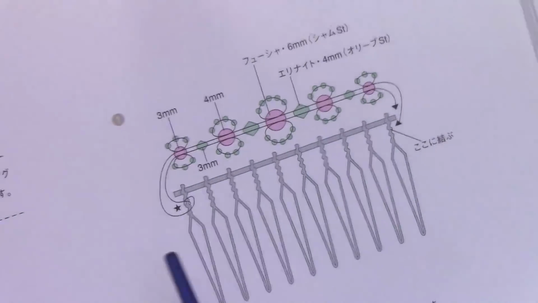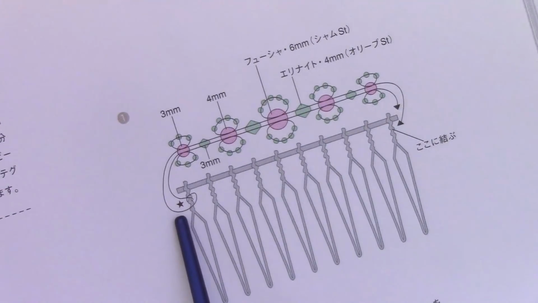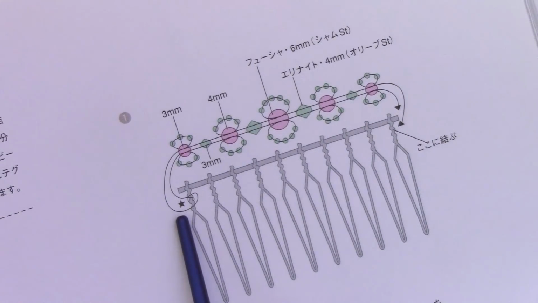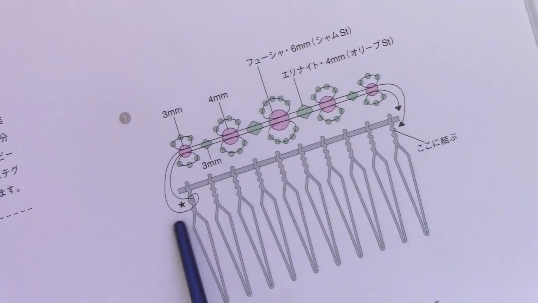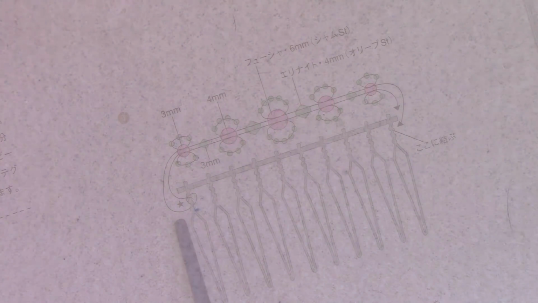Another thing to note is generally you might see some diagrams that have a star on them. This means where you start your thread. So the last types of patterns I want to talk about are the peyote and the flat tapestry kinds of patterns. These ones have a little bit of fun times to read.